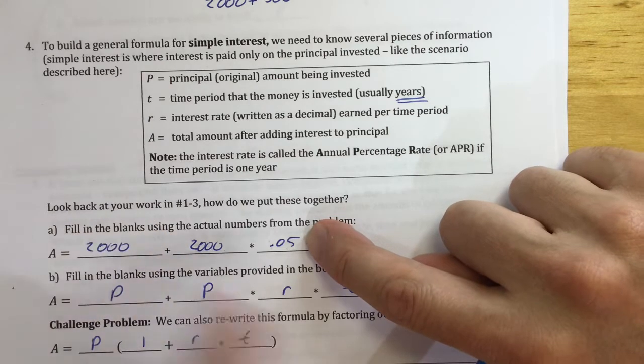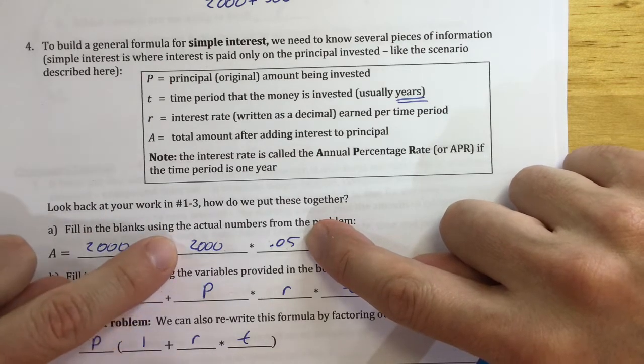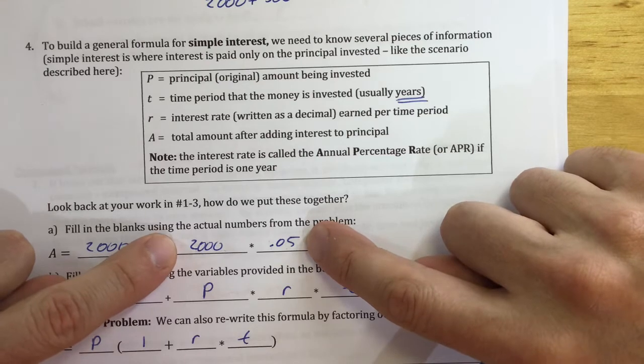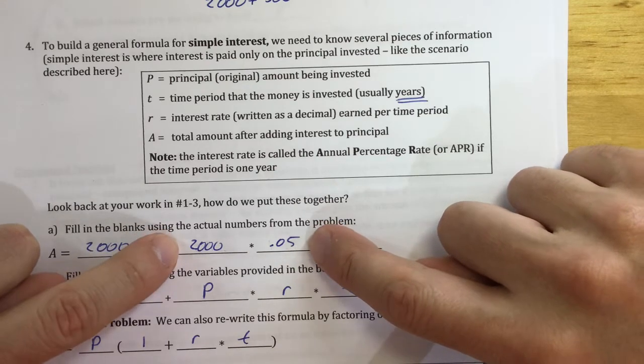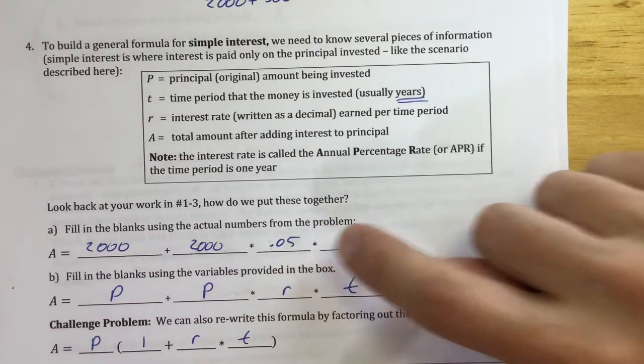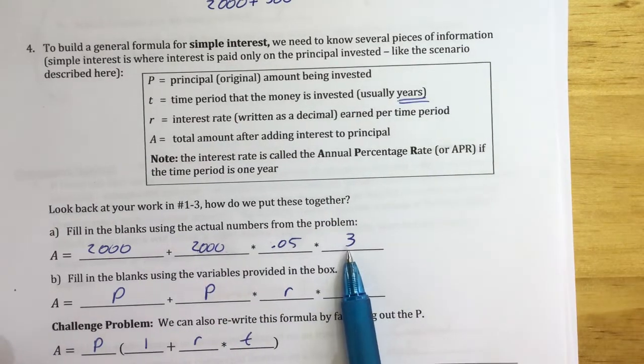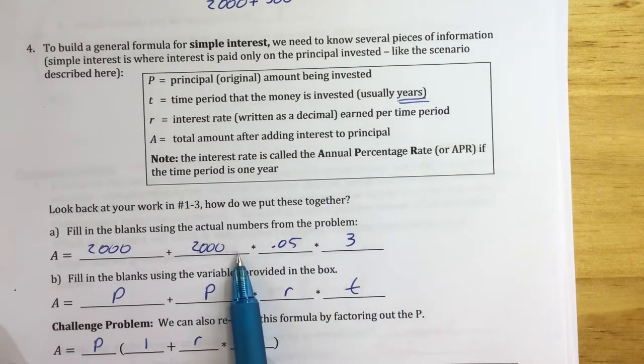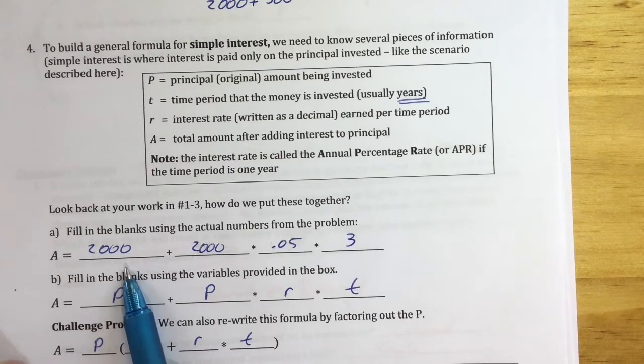So again, kind of weird that you put it in a whole string of calculations here, because we usually think of it as step by step. That is that first step of figuring out the $100, and then you multiply it by 3 to get a total of 300, which adds on to the 2,000 there.